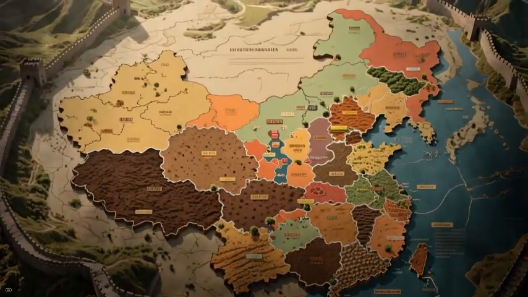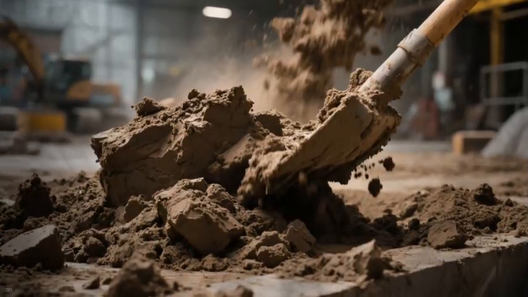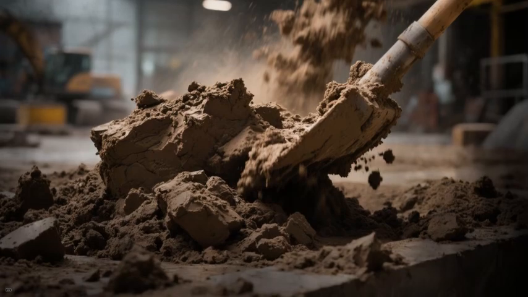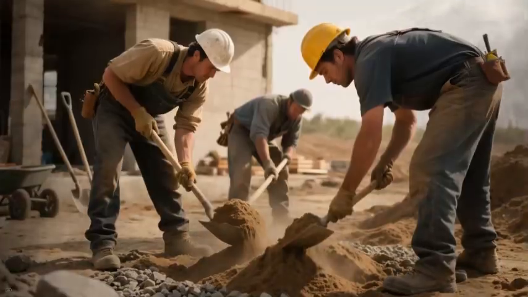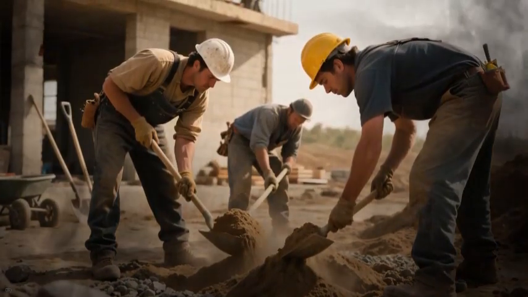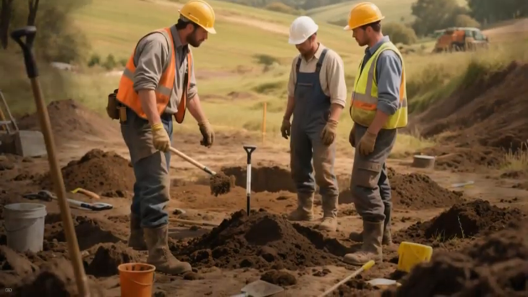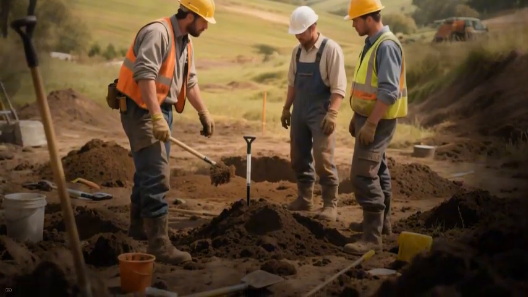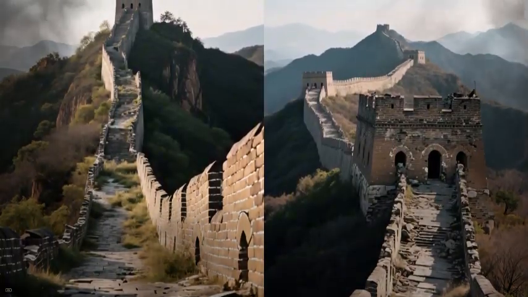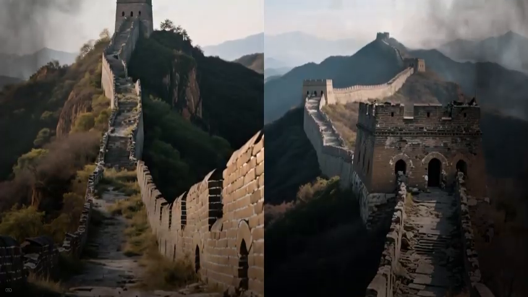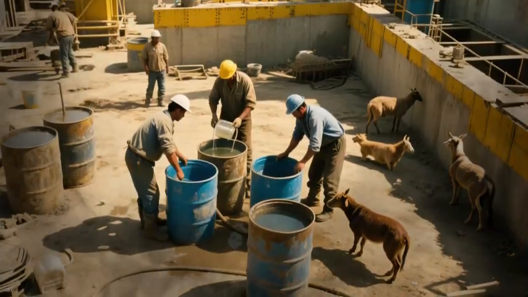The quality of soil varied across the frontier, influencing construction methods. In some places, the soil contained high levels of clay, which compacted well and produced strong rammed earth layers. In other regions, sandy soil required mixing with gravel or small stones to improve stability. Builders developed a practical understanding of local soil types, adjusting techniques accordingly. These decisions affected the durability of each section, leading to variations in how well different parts of the wall survived the centuries. Water availability shaped every stage of construction.